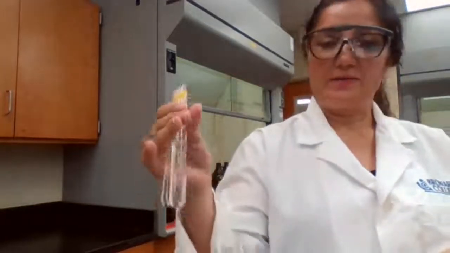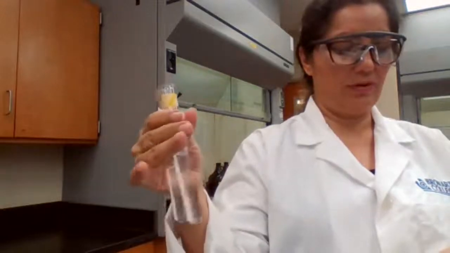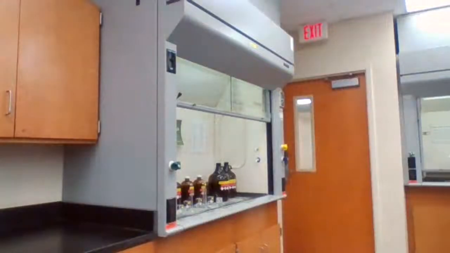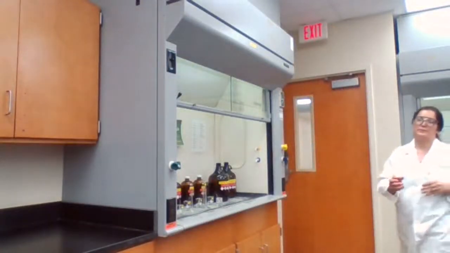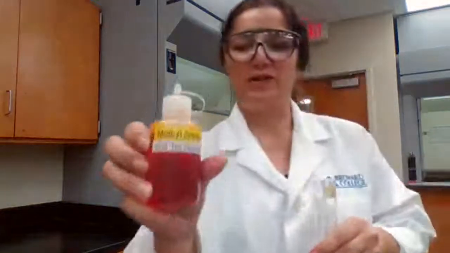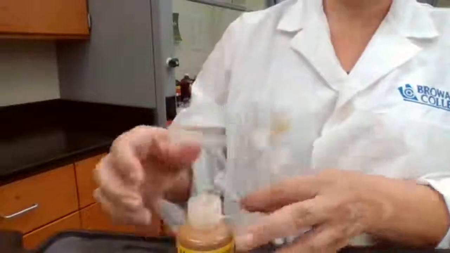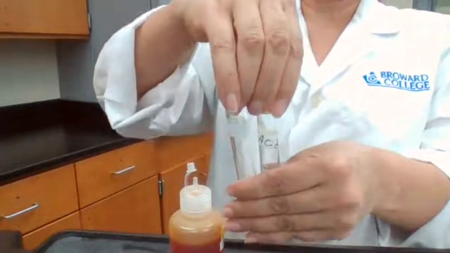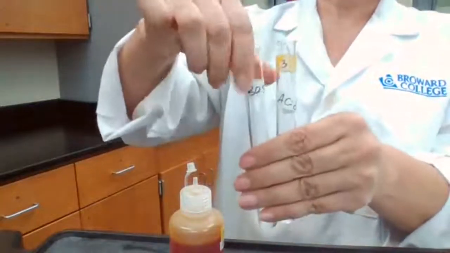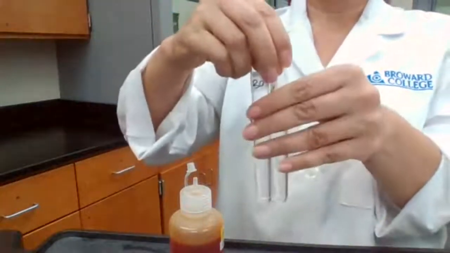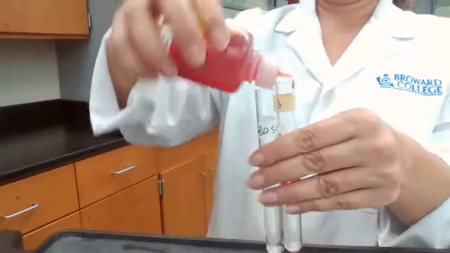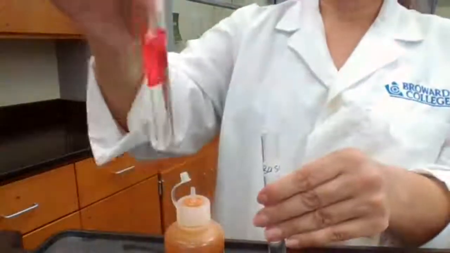We are going to add the methyl orange indicator to the 2 test tubes. This is your indicator, called methyl orange. We want to know what happens to the color of methyl orange in acid and in base. When we add it to the acid, the color is red.